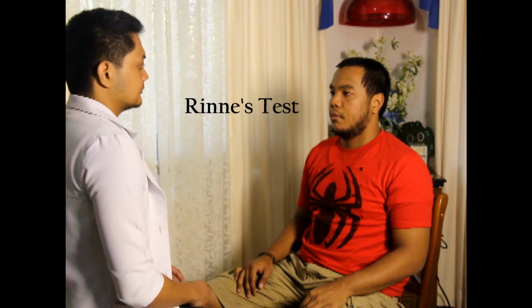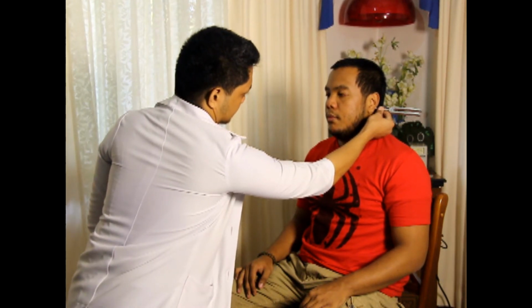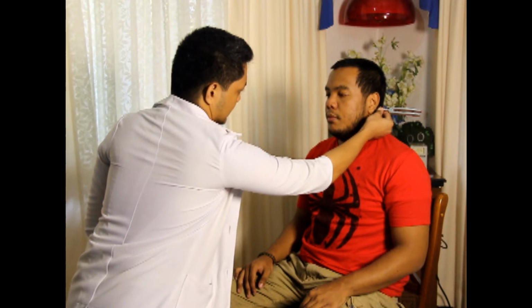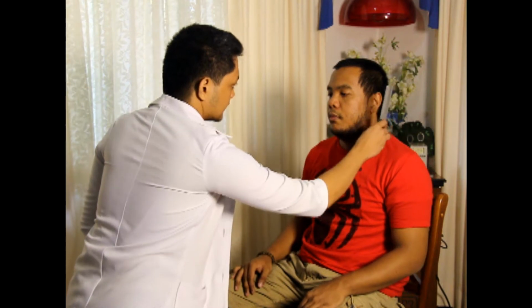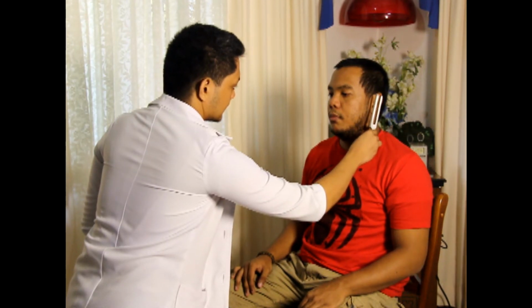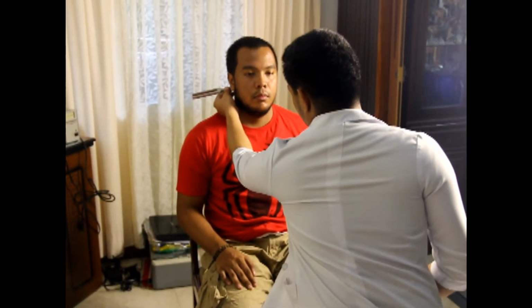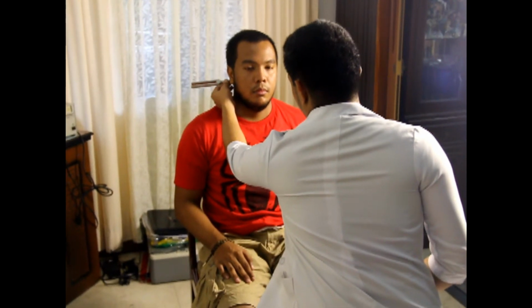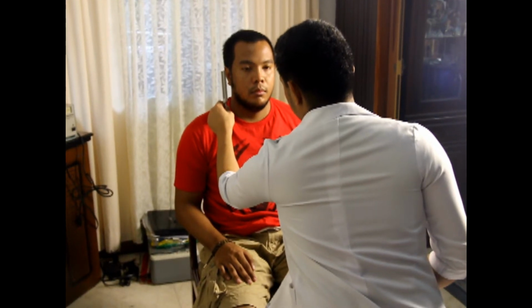For Rinne's test, place the base of the vibrating tuning fork on the mastoid bone. Place the fork close to the ear canal when the patient can no longer hear the sound. Ask if the patient can hear the sound again. Correctly interpret the results of the test.